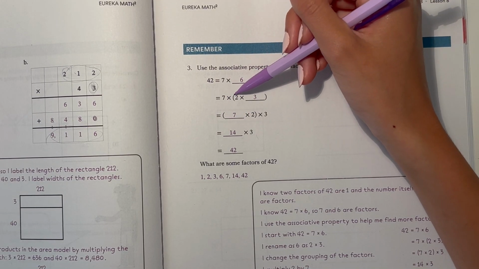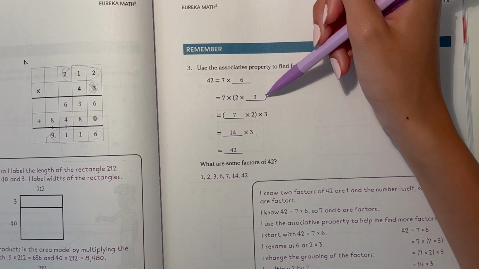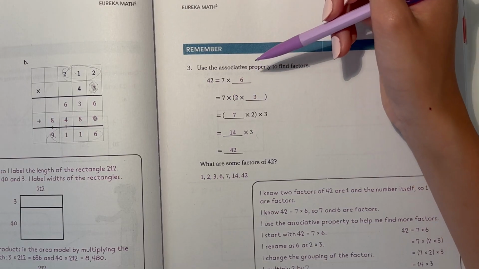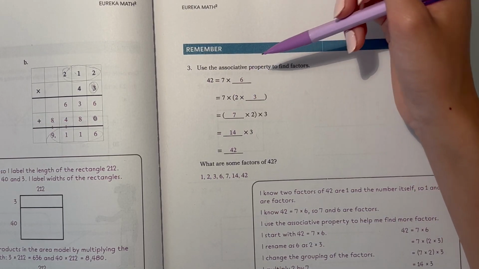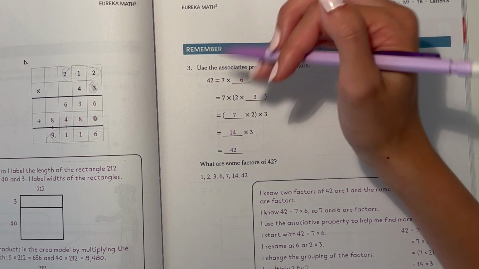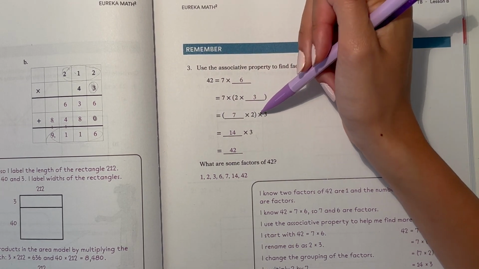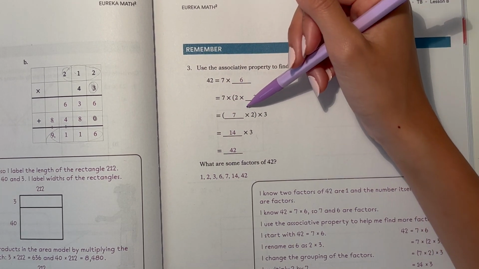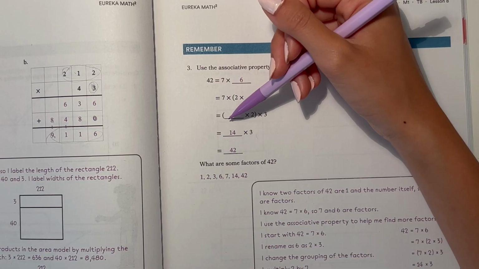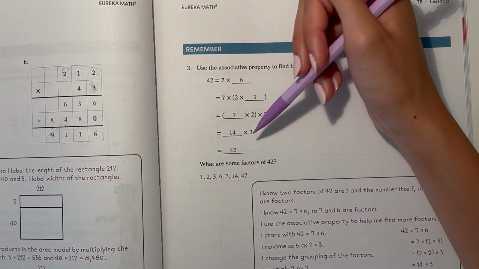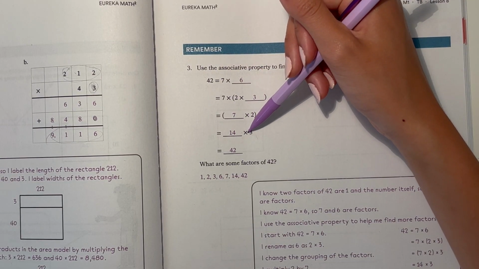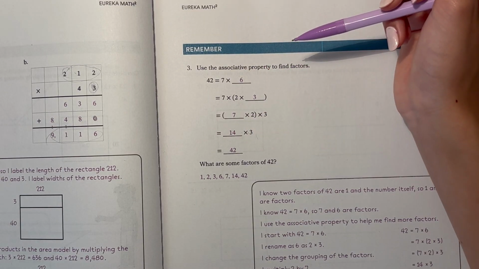And if they broke up the parentheses, so they switched it to the 7 and the 2, it's still going to be the same answer because we're still multiplying it all together. So now we have 7 times 2 times 3, and 7 times 2 is 14. So it's 14 times 3.